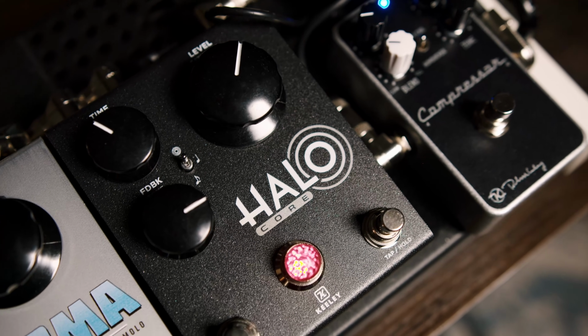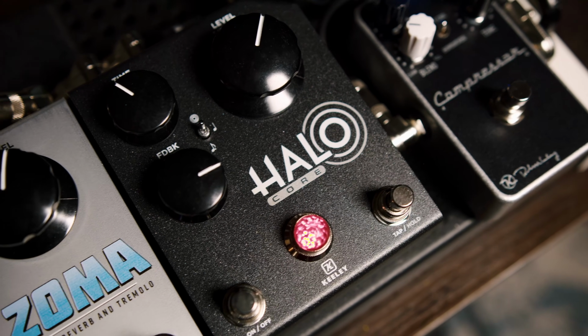The second essential element for my ambient sounds is a delay pedal, and today we're checking out the Keeley Halo Core, which is just, again, a very approachable, really solid delay foundation that offers a little bit of tweakability and a little bit of tailoring and fine-tuning to be able to work in a few different contexts.